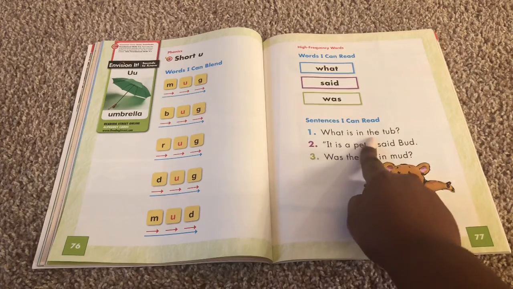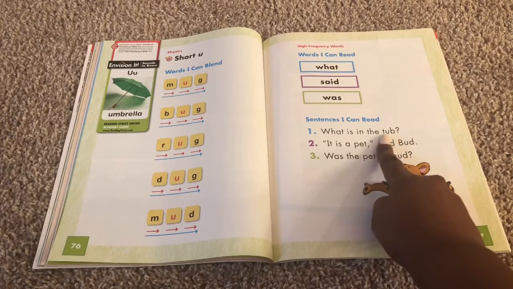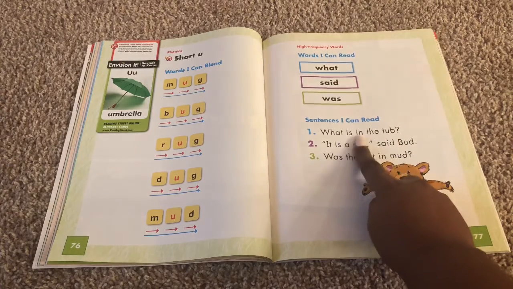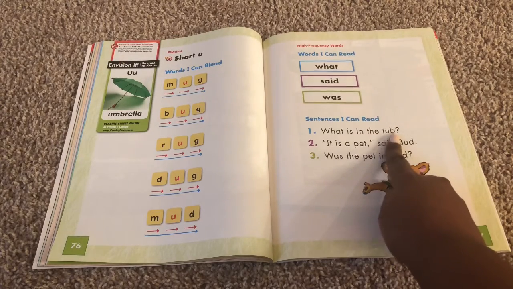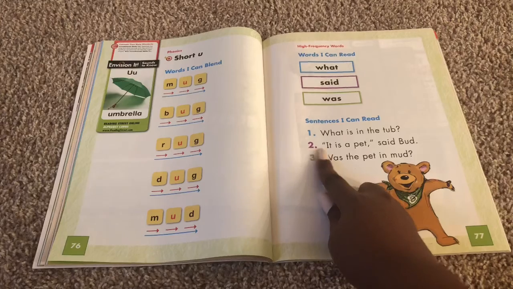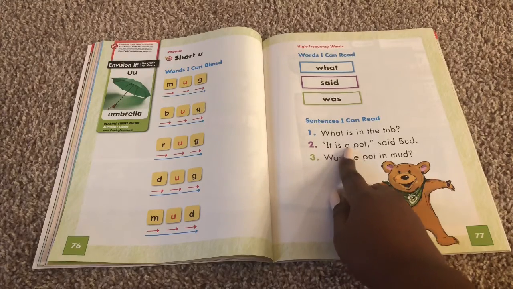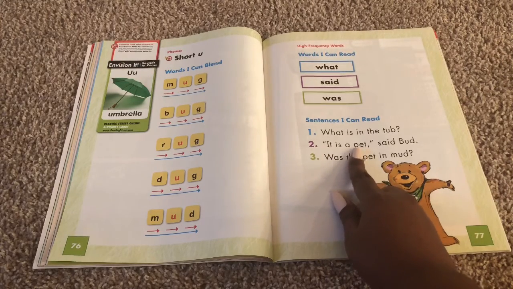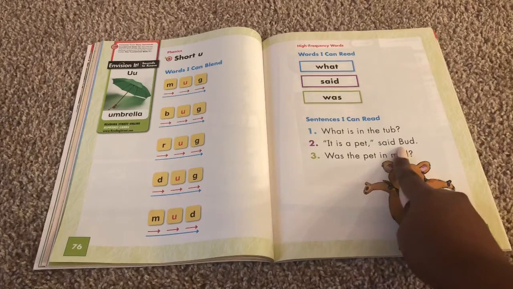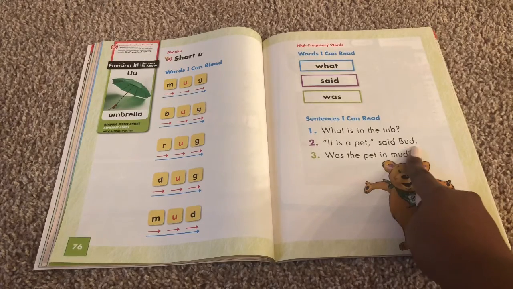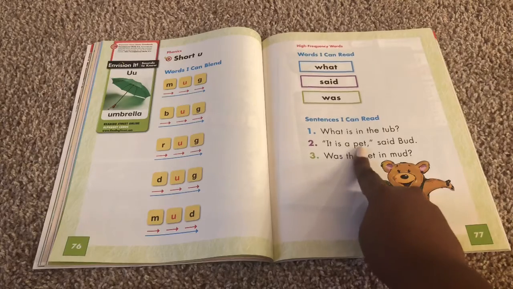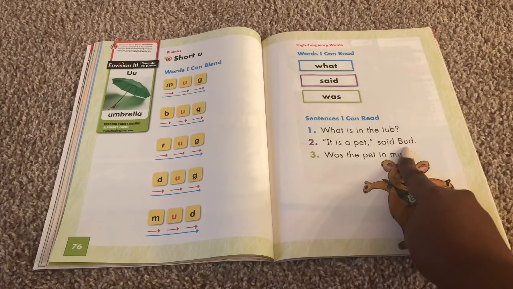What is in the tub? Tub. What is in the tub? Number 2. It is a pet. Pet, said Bud. Bud. It is a pet, said Bud.